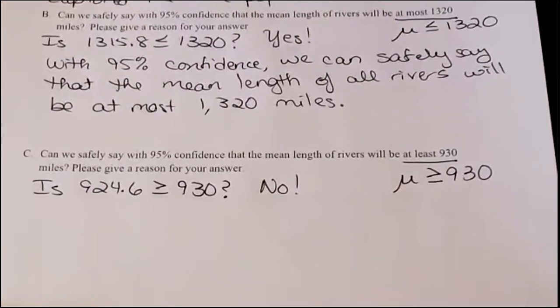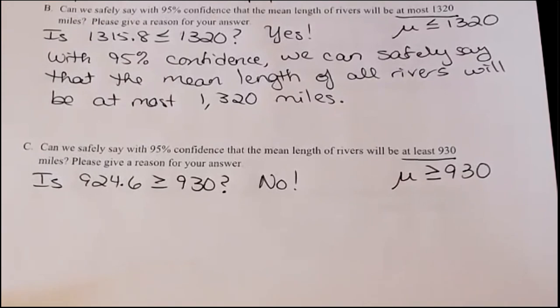Same thing, cookie cutter. Let's write our statement. With 95% confidence, we cannot safely say that the mean length of all rivers will be at least 930 miles.